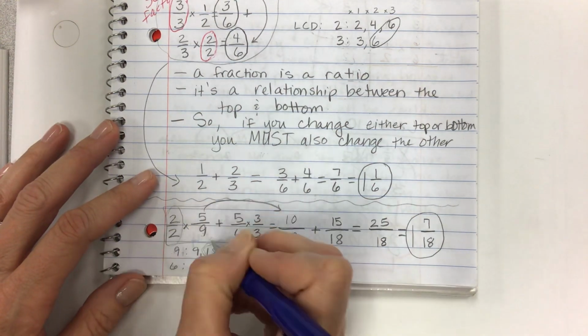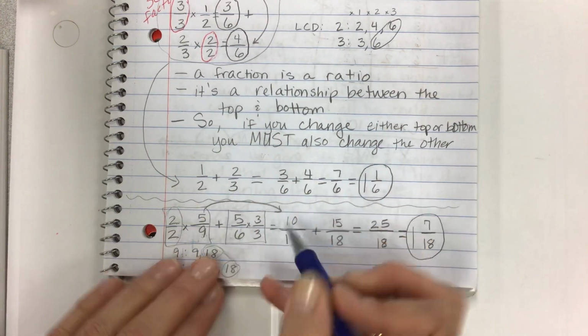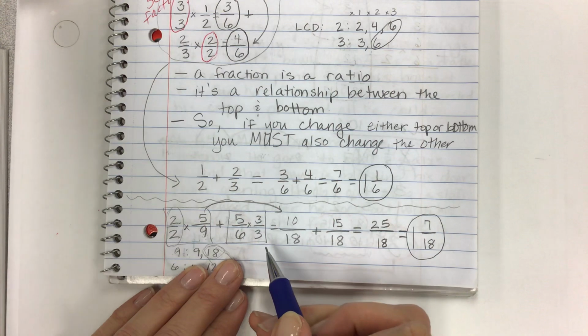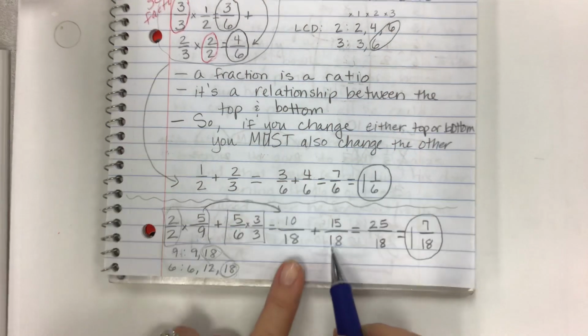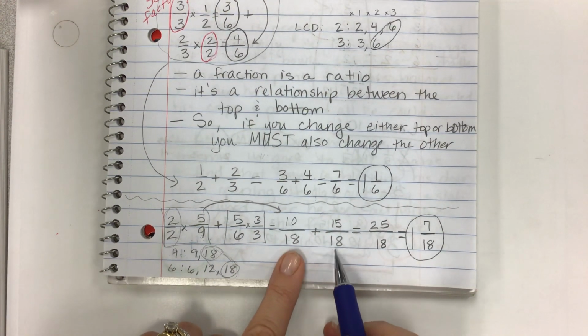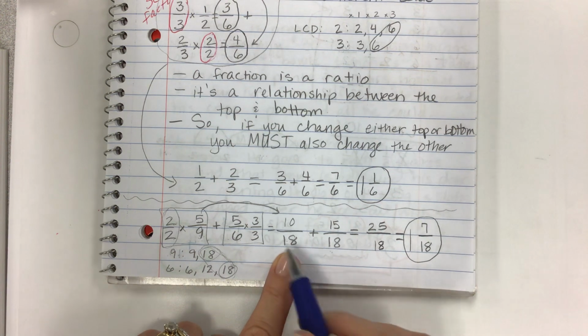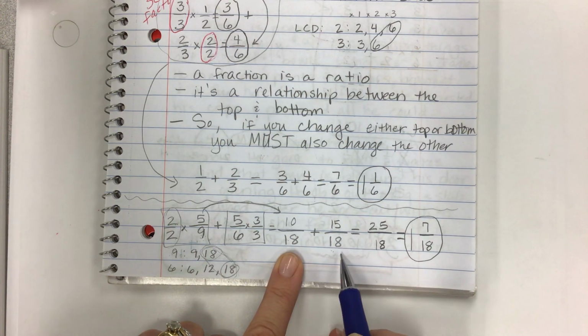So this lesson is all about finding that scale factor and using it so that we can make like units numerically. Fancy word for saying just with numbers and not with the area model.